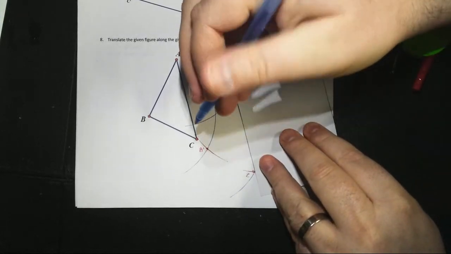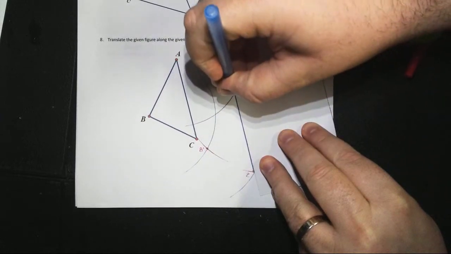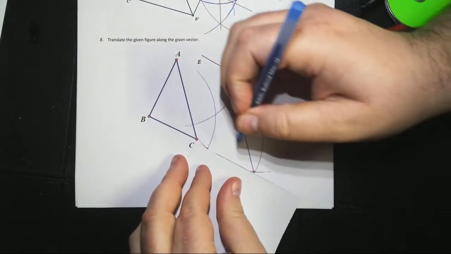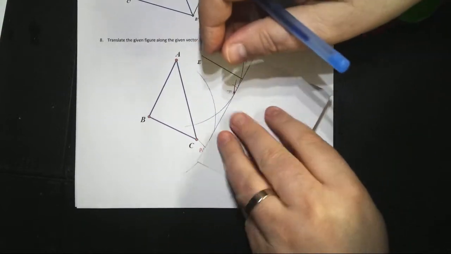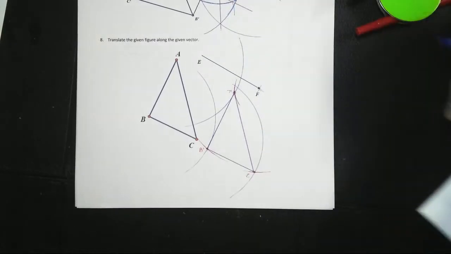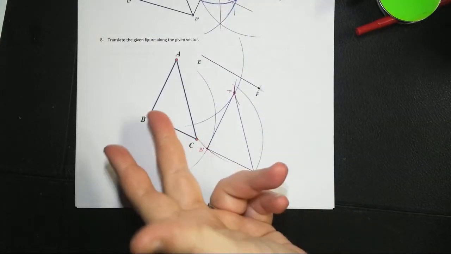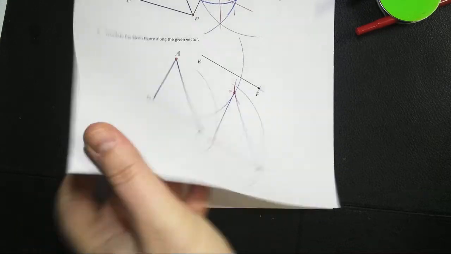And then just mark it 1, 2, 3. And there we go. It literally looks like it just got slid over right there. And that's it for that one.